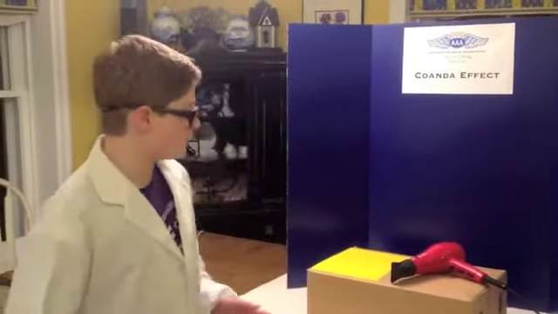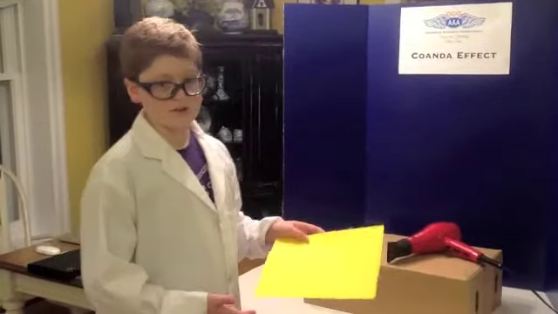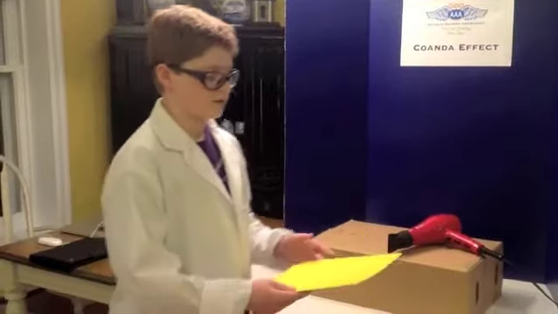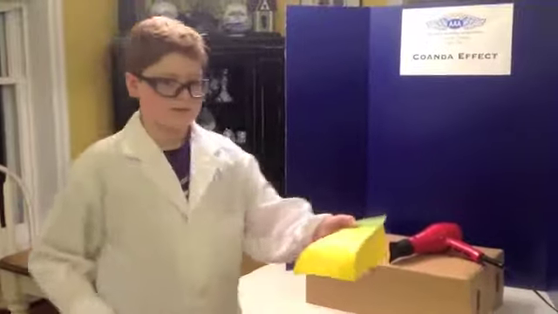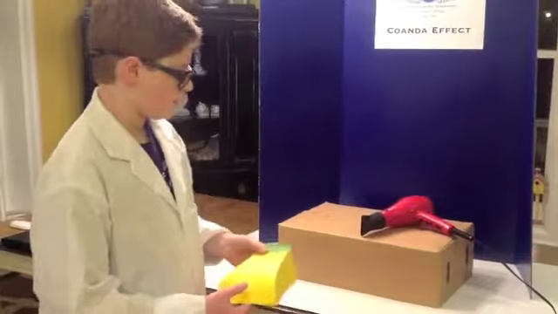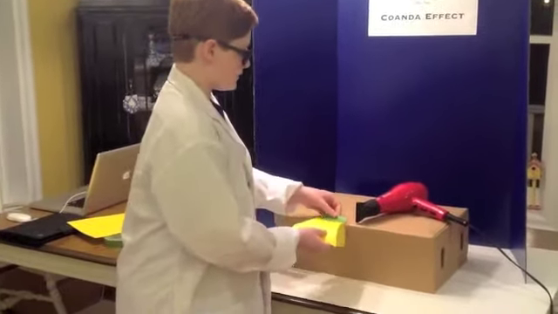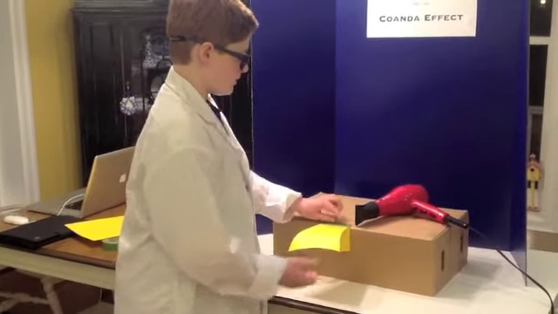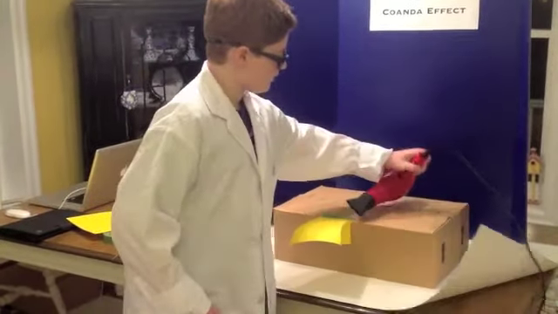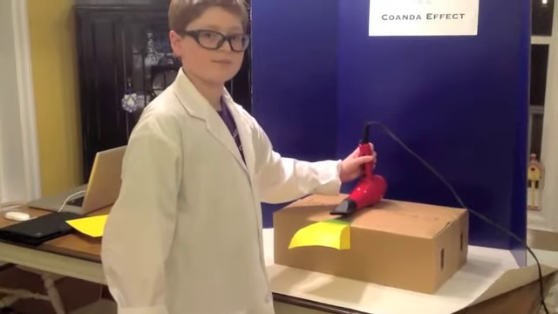In order to start your experiment, first you have to build it. So in order to build this experiment, you're going to have to take your sheet of cardstock, and then I want you to fold it into a curved surface. I've already made my surface, and here it is right here. This is what it looks like. And I just attached it together using the Scotch tape. And after you've got your design made, you're just going to want to tape it using the painter's tape to the top of the box. And then you want to take your hairdryer, fold it up, and then tape that down in place. And then you're ready to start your experiment.